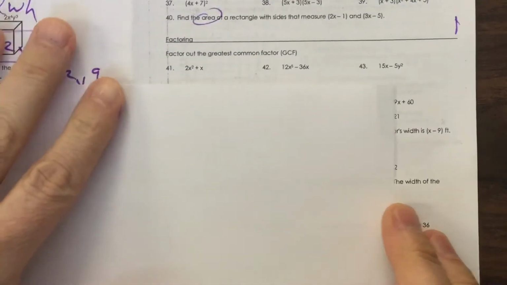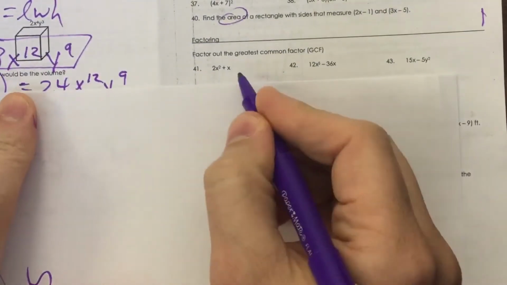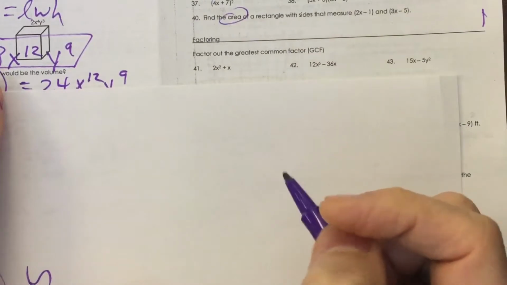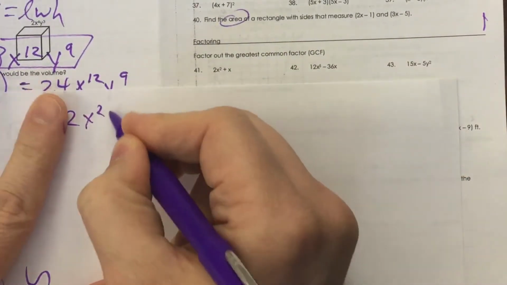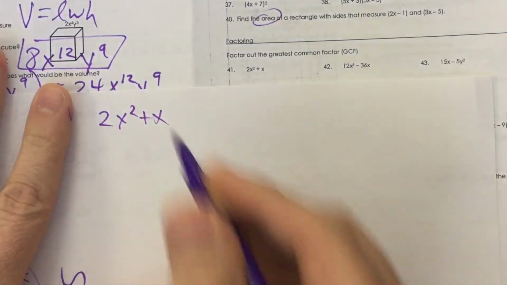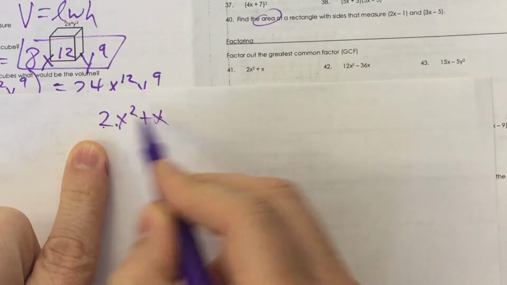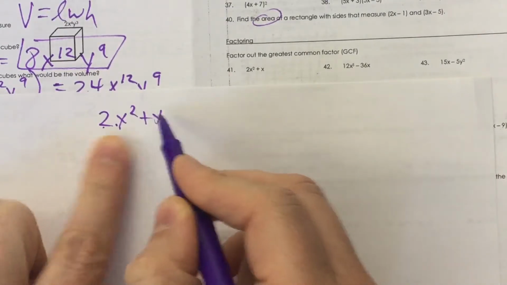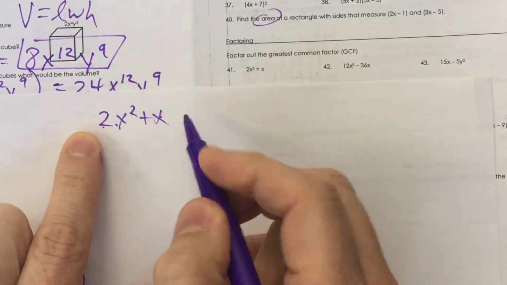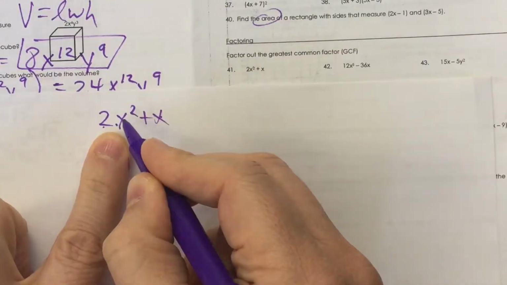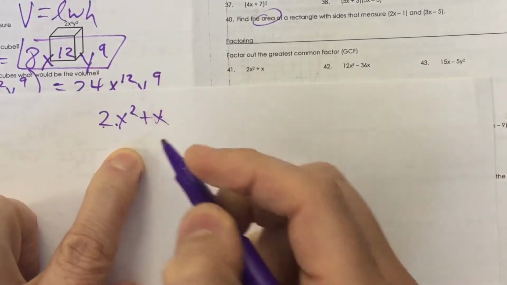Okay, so if you take a look at 41, you have 2x squared plus x. So what I'm going to do here, I have to pull out as much stuff that each of these terms have in common. Well, this guy doesn't have a 2. This guy does. I can't pull out a 2. They don't both have a 2. This guy has 2 x's. This guy has 1 x. So they each have at least 1 x.